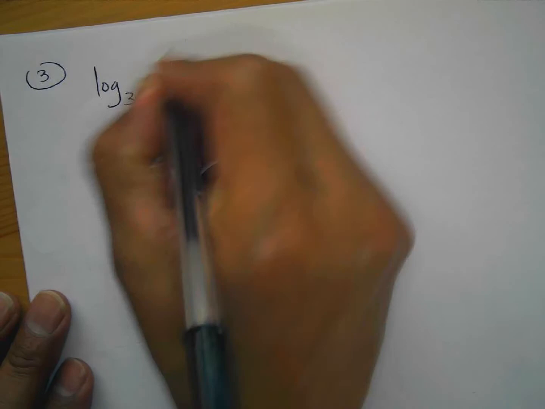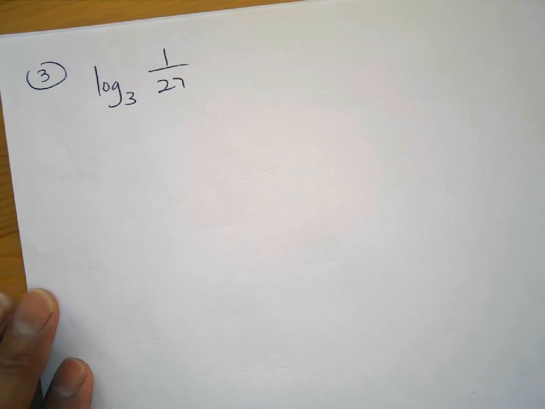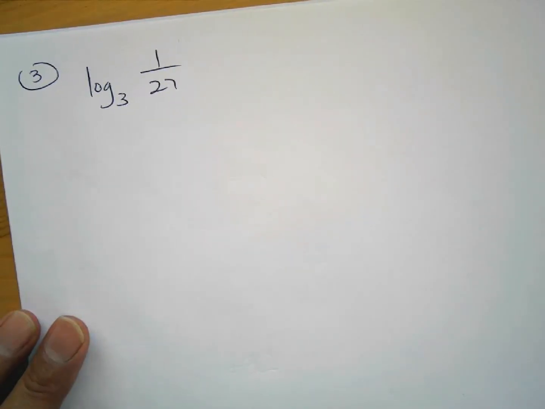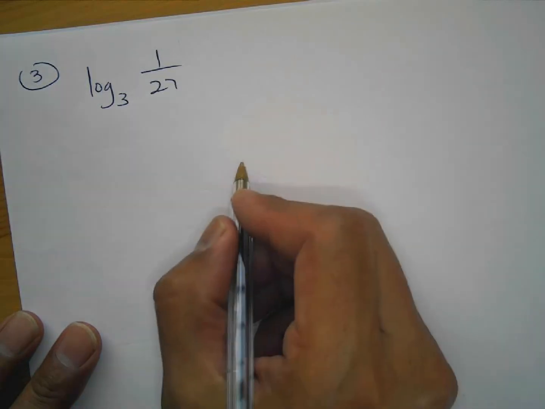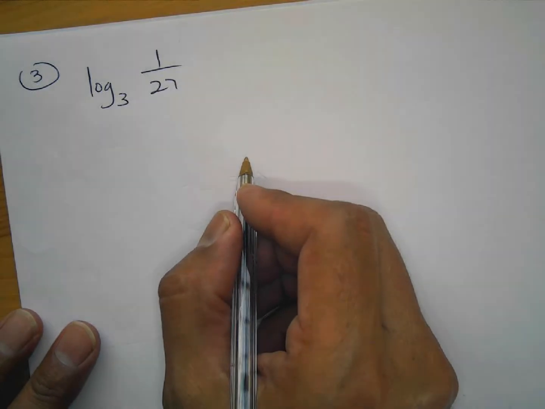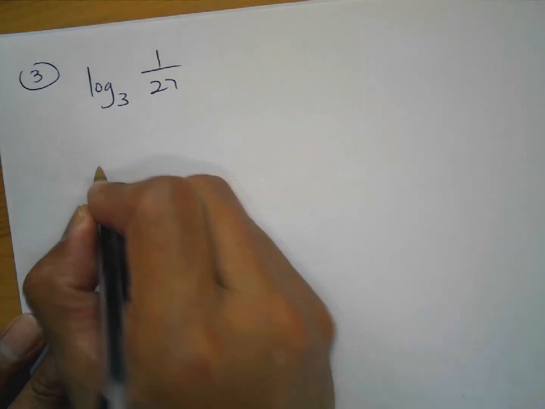Number 3. Okay, so now I have log base 3 of 1 over 27. I'm going to do step 1 and convert it to exponential form.